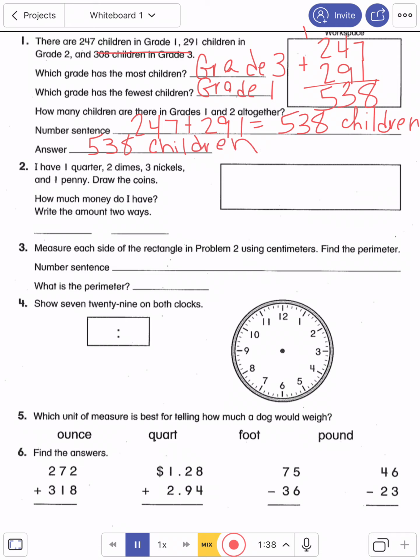Number 2. I have 1 quarter, 2 dimes, 3 nickels, and 1 penny. Draw the coins. Be sure to label them. My first one, I have a Q for quarter, 2 dimes, 3 nickels, and 1 penny. If you'd like, you can label above each one. It'll cut down on errors. And then we'll count our money.